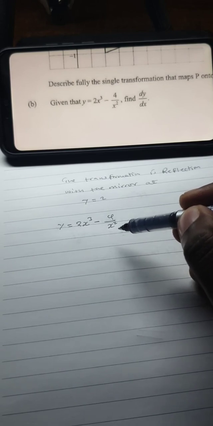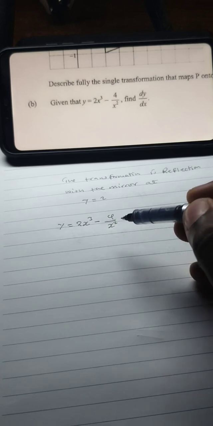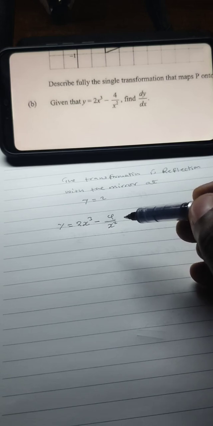Are we ready? Are we ready? Let's work out this before we differentiate.